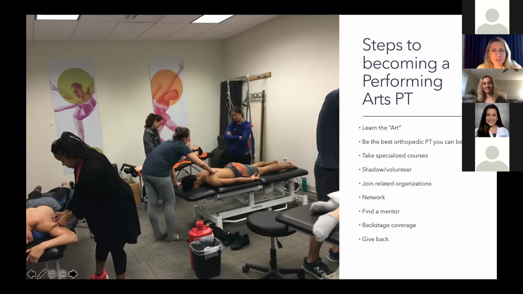And then take specialized courses. So we mentioned Harkness. Emma mentioned some of those organizations that we're involved in that all have resources for learning dance medicine. And then I'll tell you a little bit about a course that Atlanta Dance Medicine hosts as well. So just finding those specialized courses like this to get that information is going to be really helpful.